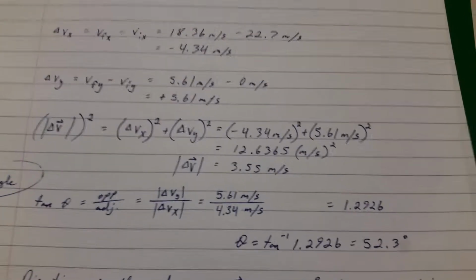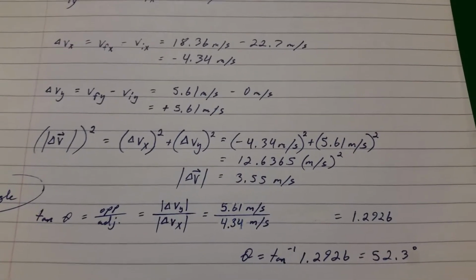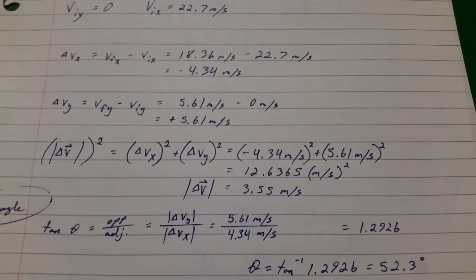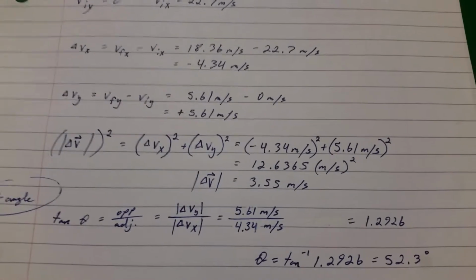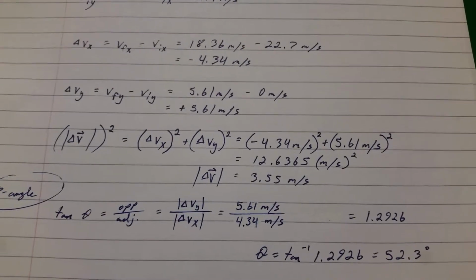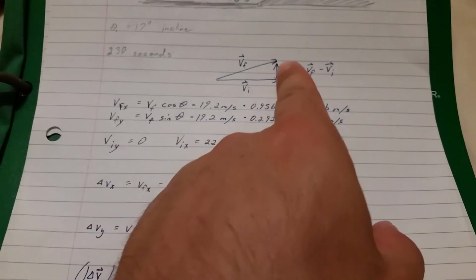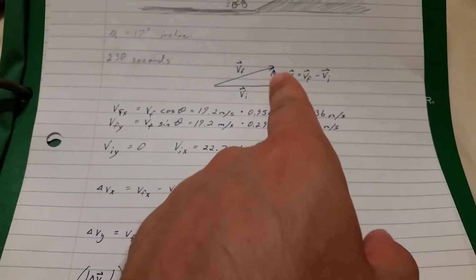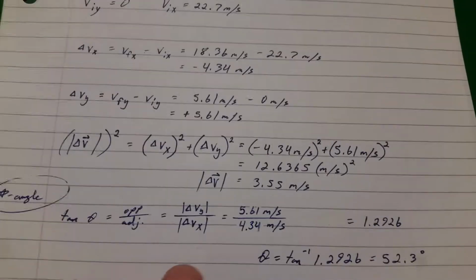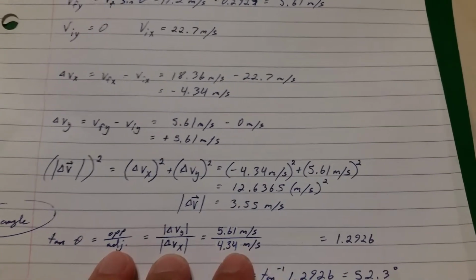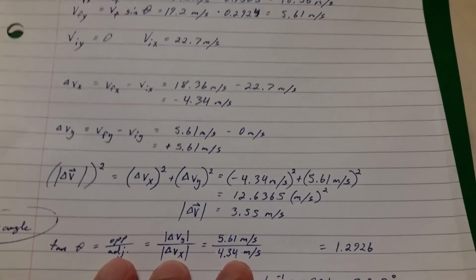No. That's not right. We need to find the angle in the change in velocity. In other words, the vector. We want to know what is this angle. So we did that. We needed to do tangent of what we found.